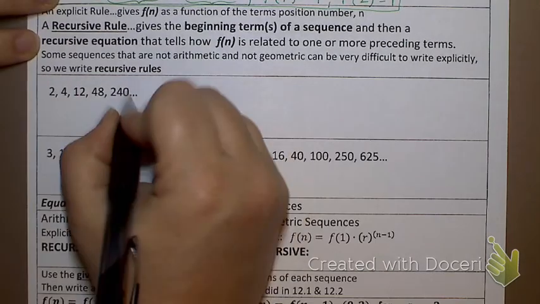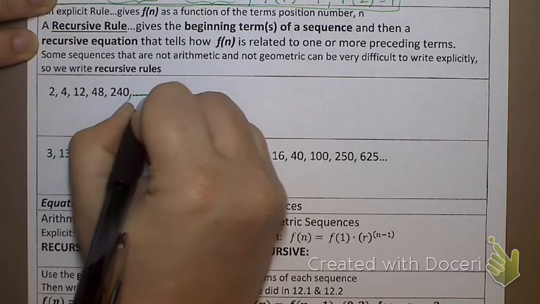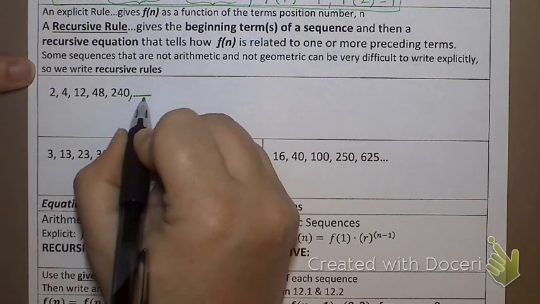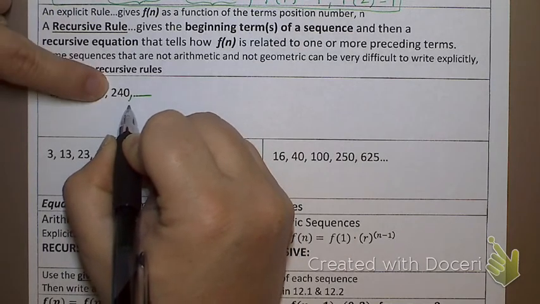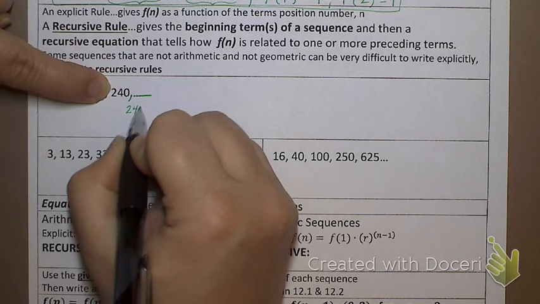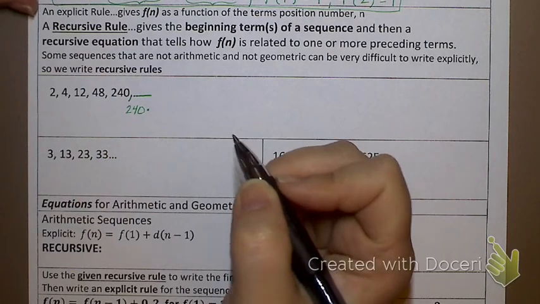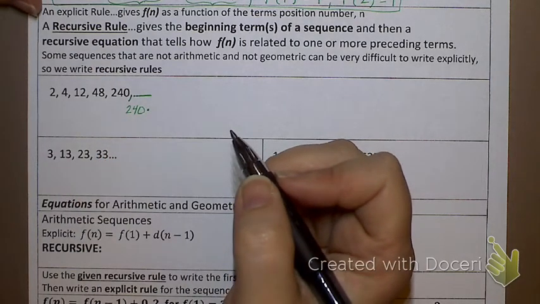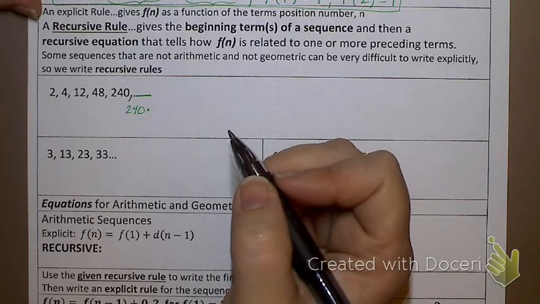So in other words, if I wanted to find the next term, you're saying that I would multiply the previous term times what? The current, the one you're trying to find. Okay, so what number would that be? 240 times 48.